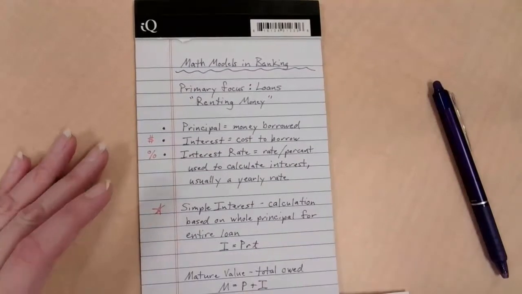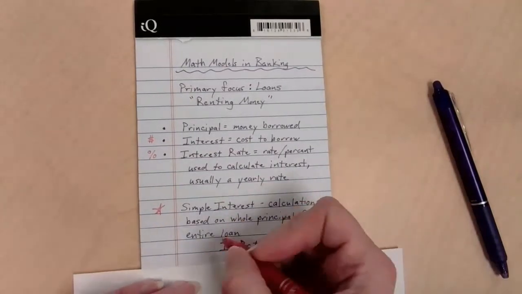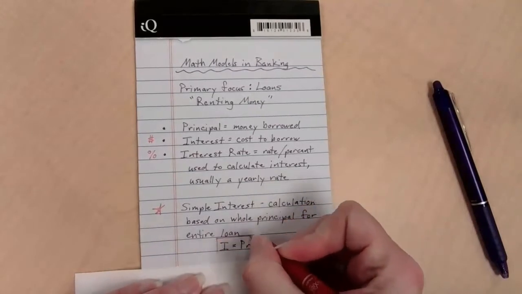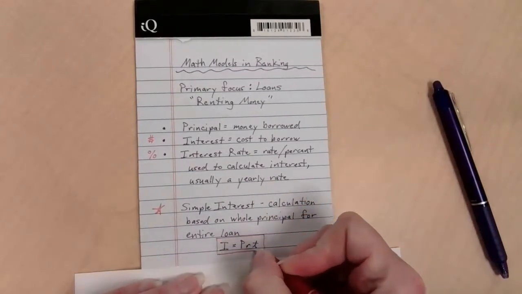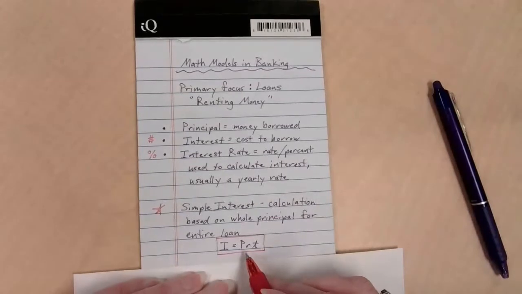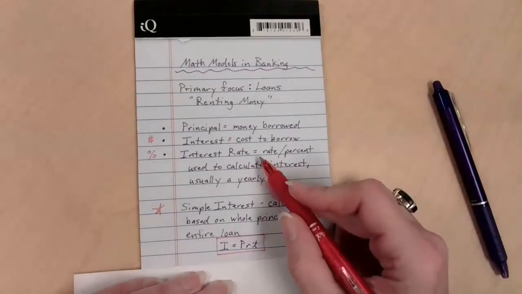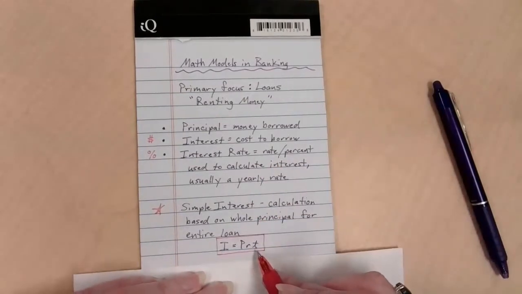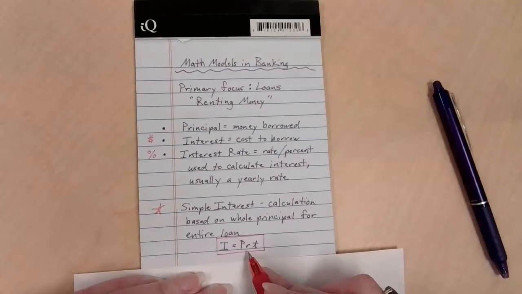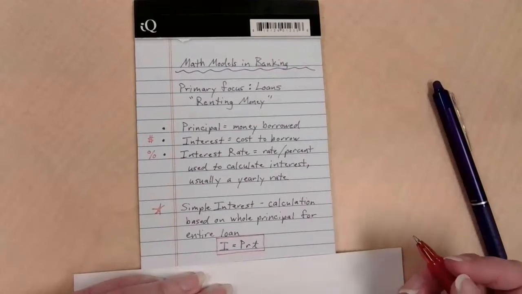The formula looks like this. I equals PRT. Capital I is interest. Capital P is principal. The lowercase r is our rate, our interest rate. And then T is time. T is going to be time in years if your rate is in years. If for some reason your rate is in some other unit, then the time might change to go with it, but typically you're looking at years for this.